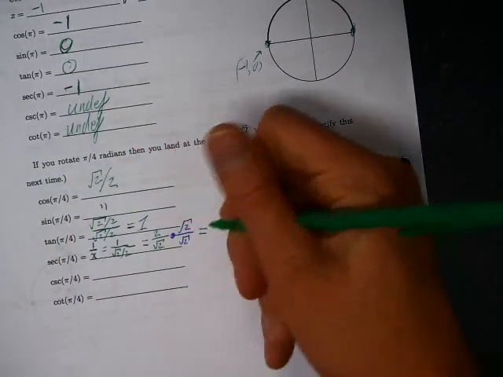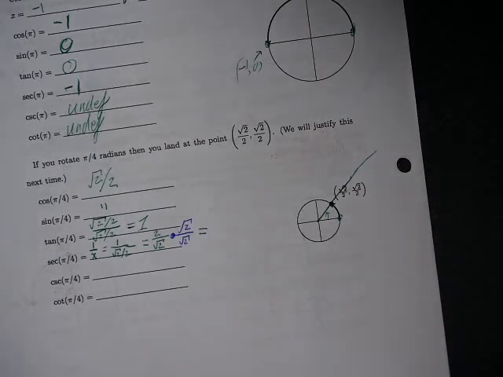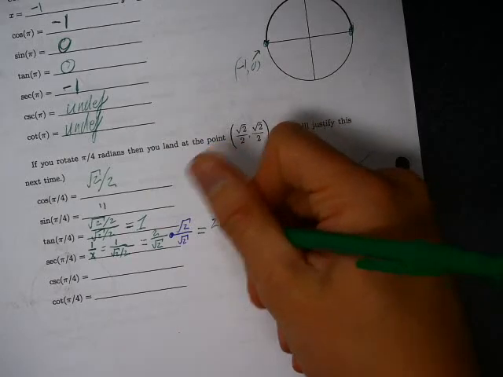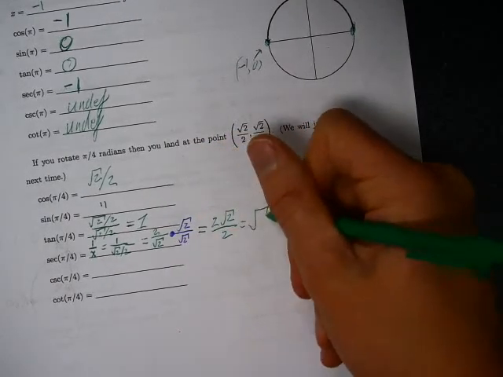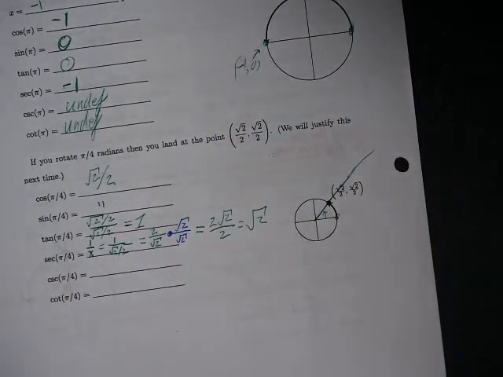And what do you get when you do that? 2 root 2 over 2, which is just root 2. Cool. So the main point of that one was to make you remember how you simplify a fraction when you see some square roots in sight.